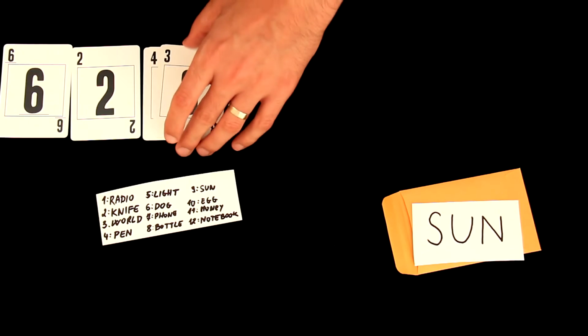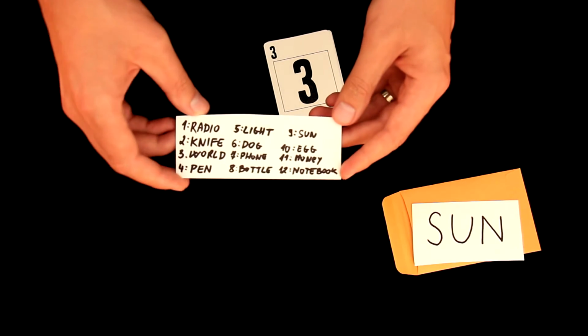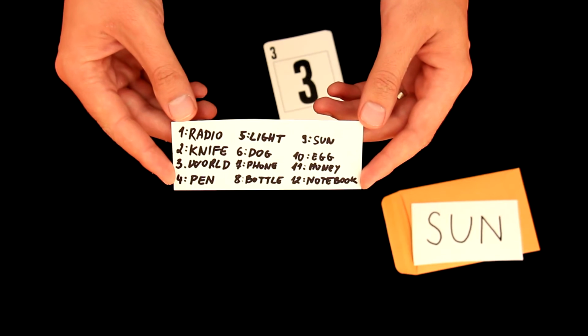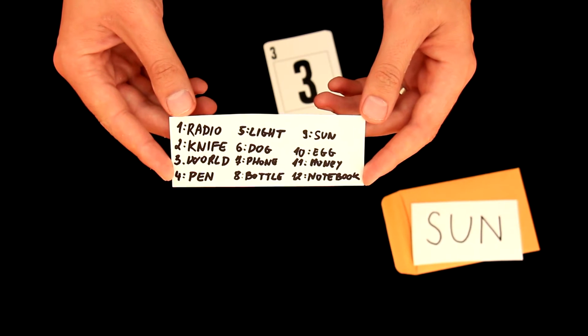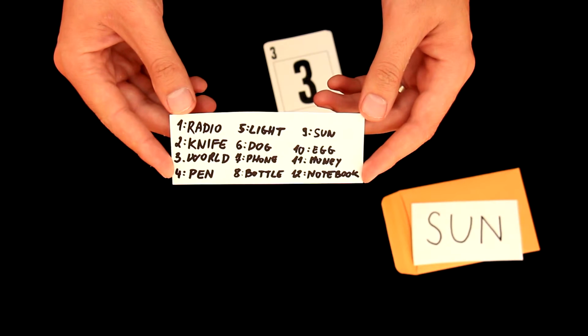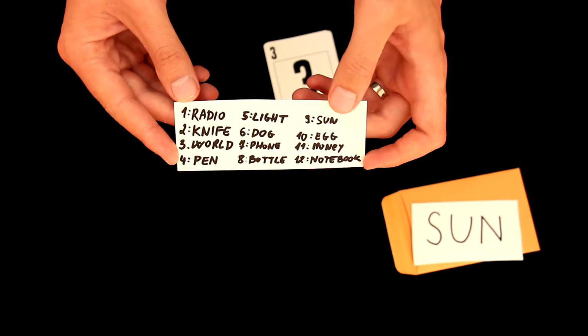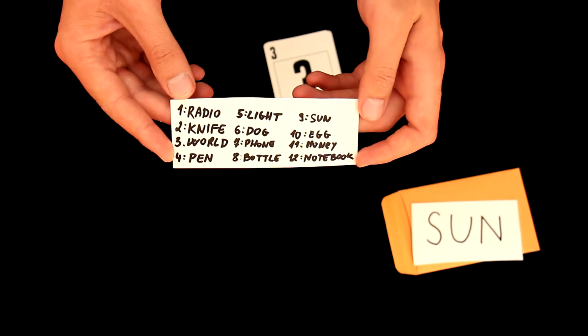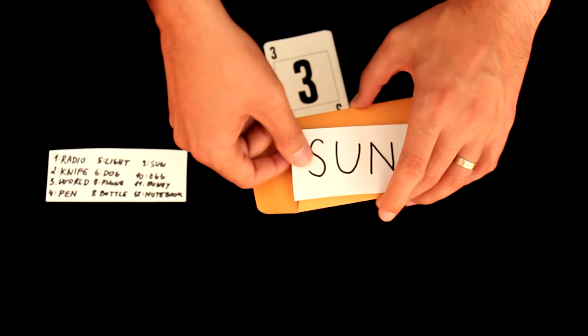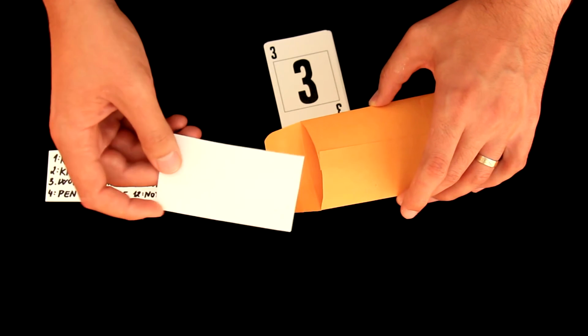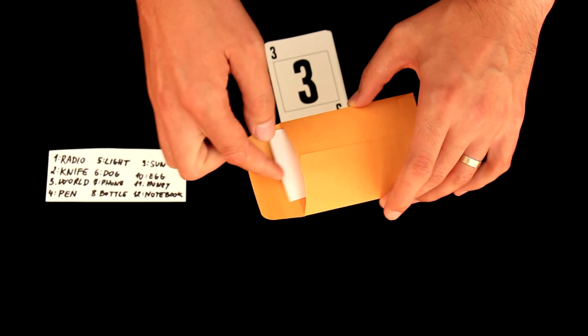Then you have to have this paper with predictions. So write there a few numbers with words, and the word you will always be predicting will be under number 9. So number 9 is the word, in this case it is sun. So we will prepare this prediction and put it, for example, inside an envelope, and this is the entire preparation. Once we have everything ready, we can start with the trick.